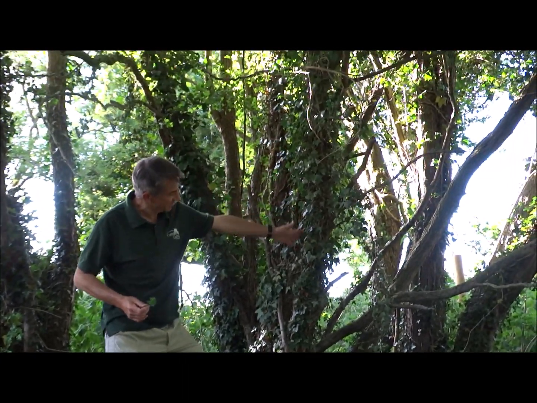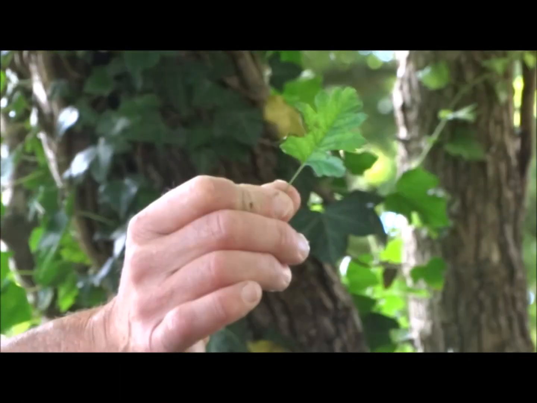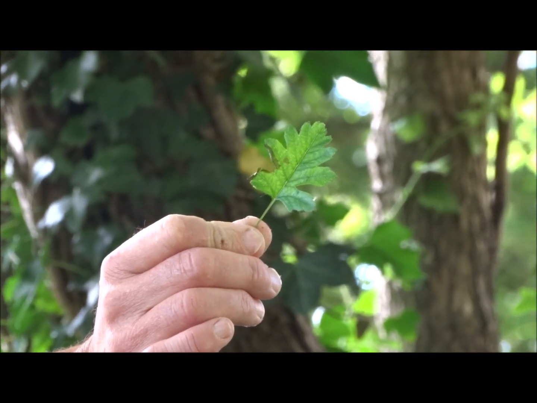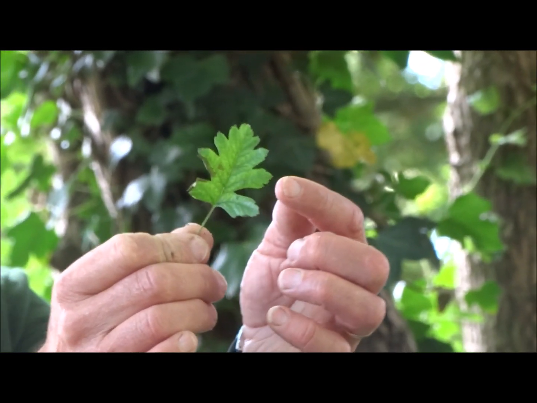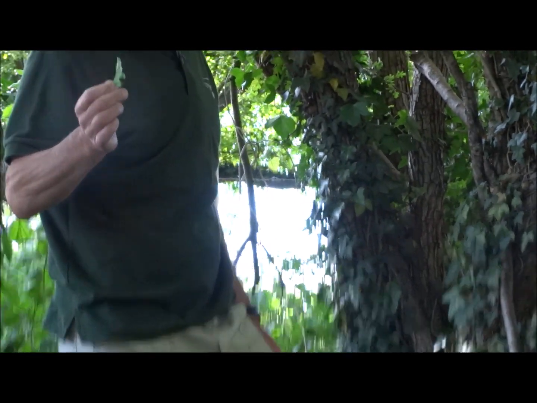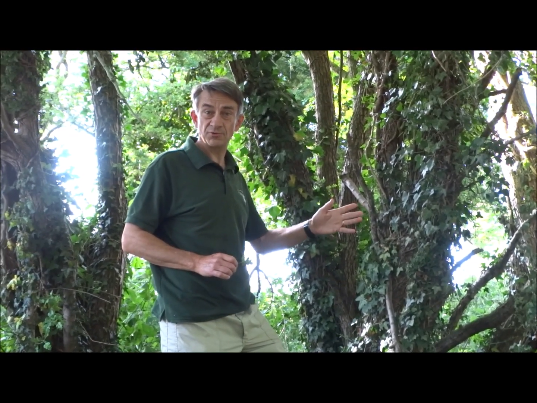Quite a common tree is the hawthorn. This is it here, again covered in lots of ivy, lots of individual trunks, and that's what the leaf looks like. It's quite a distinct shape with lots of these lobes on it, as they're called. Not a very big leaf. In the autumn it has bright red berries on them called haws. Of course, all year round they have nasty thorns on them, so you have to watch out for those, but that's why it's called a hawthorn.